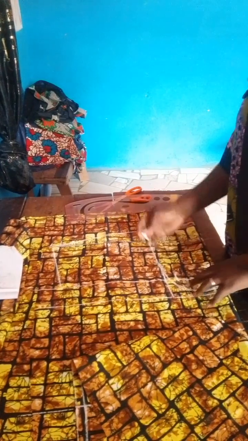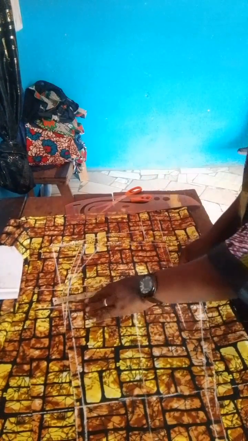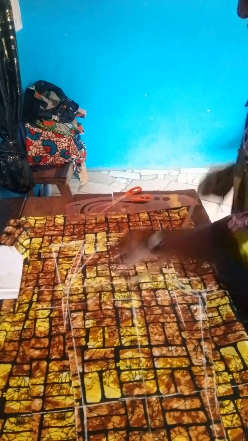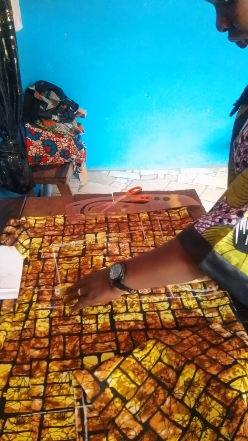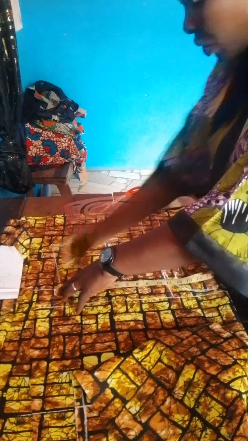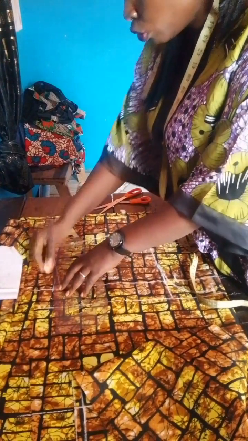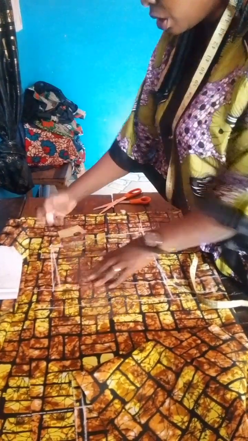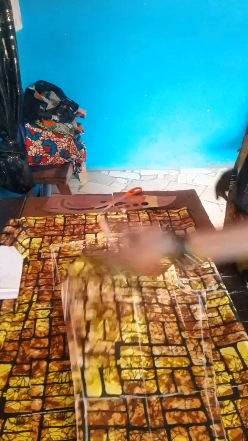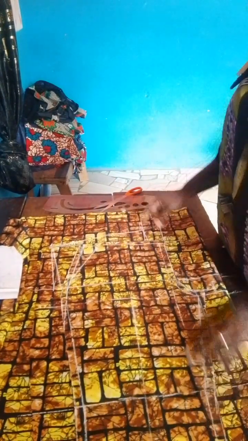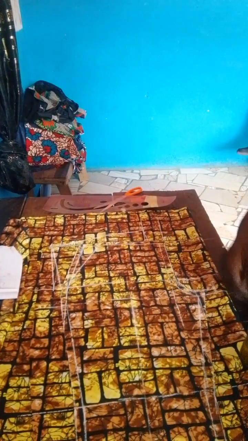Okay, I haven't done that. Okay, connect very well. Now is to confirm your front hip line measurement. Then now you input your back hip line. You mark it, then you connect from your waistline. So this is your new back hip line.